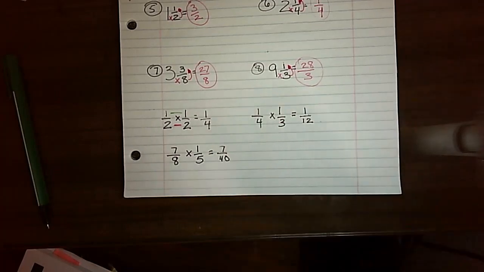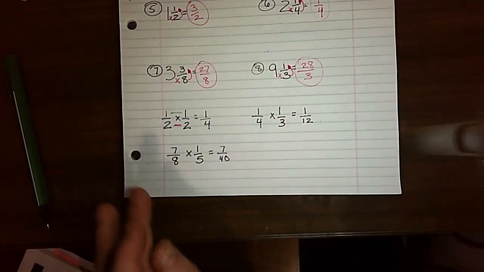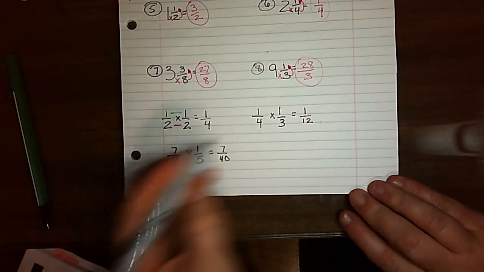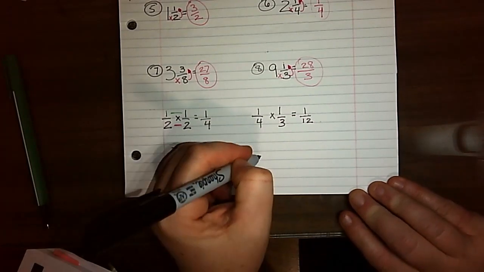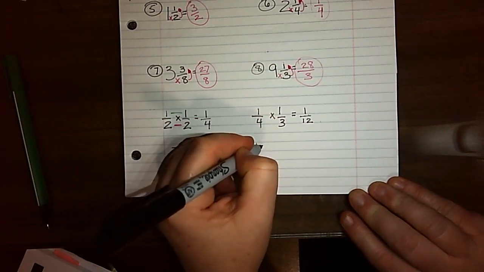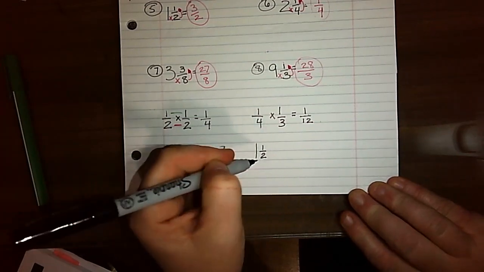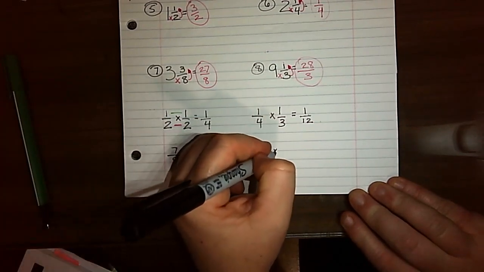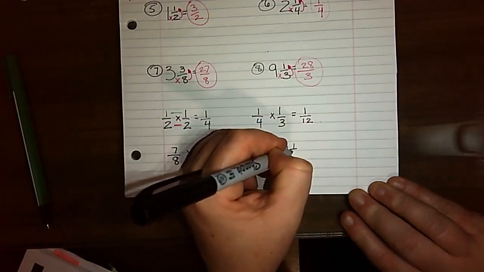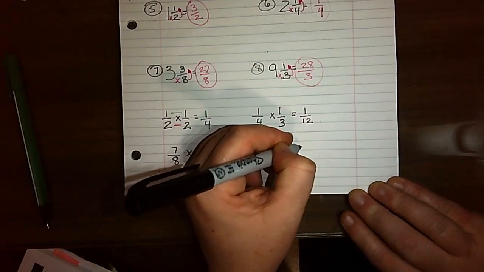Awesome. So that one's fairly easy when we're using just fractions. Now what if I had something like this, where I had 1 whole and a half times 2 and a quarter.